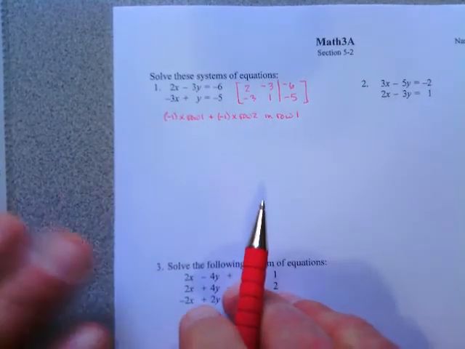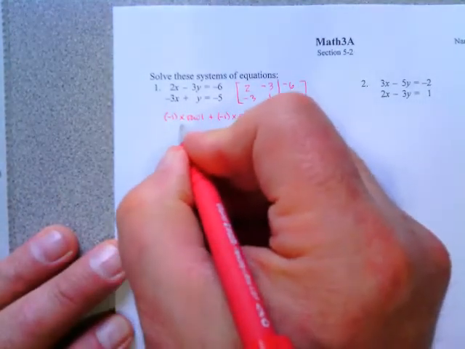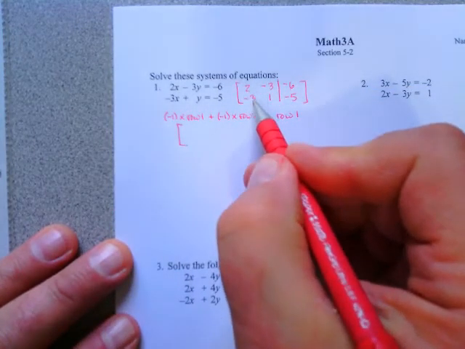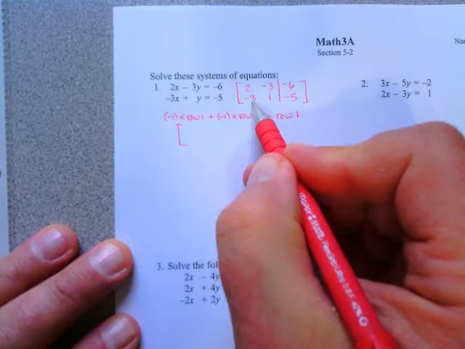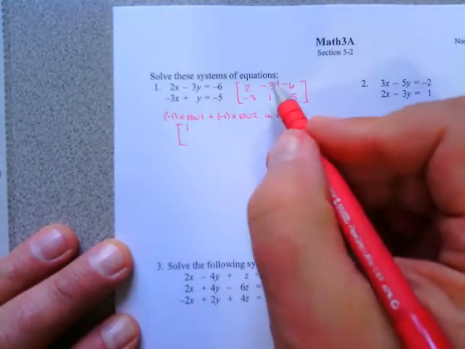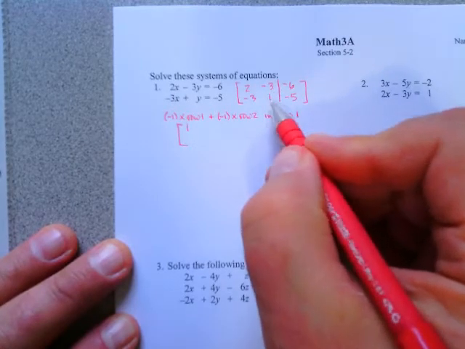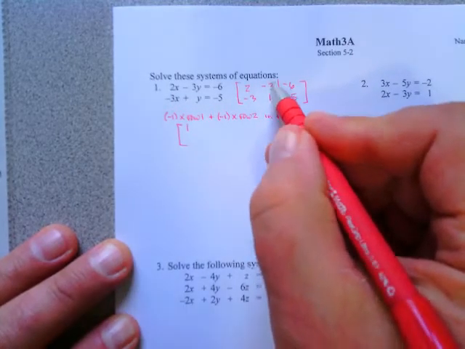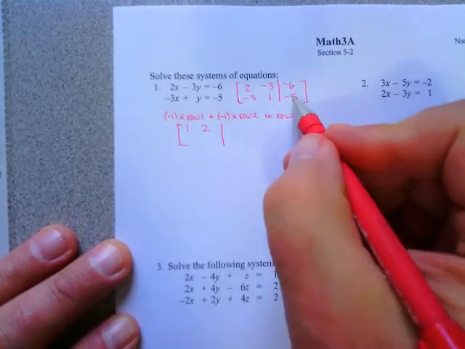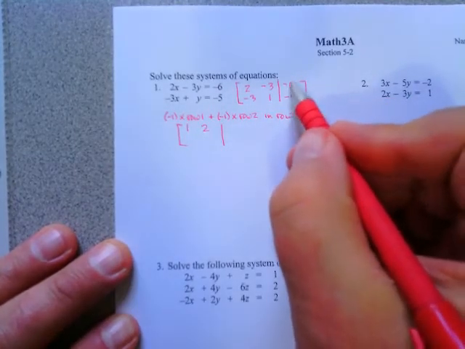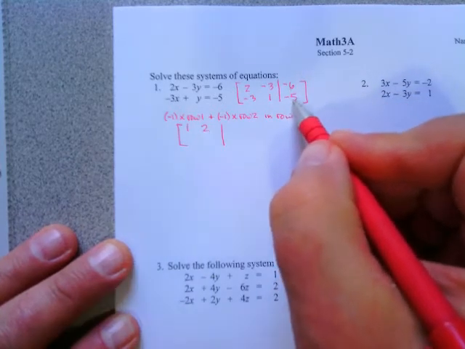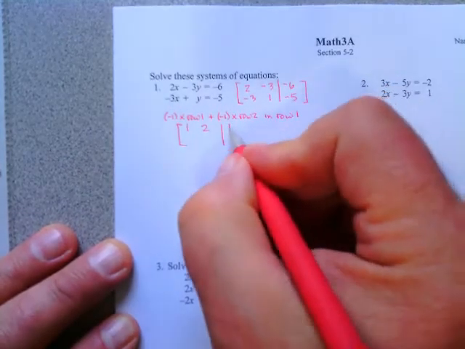Let's look at that. Again, the 2 becomes -2, the -3 becomes +3, add them, I get a 1. Here, that'll become a +3, that'll become a -1, so when I add them, I'll get a 2. Here, that'll become a +6, that will become a +5, add them together, I get an 11.